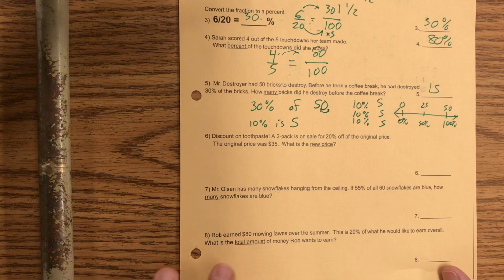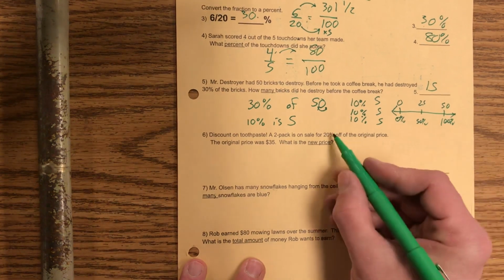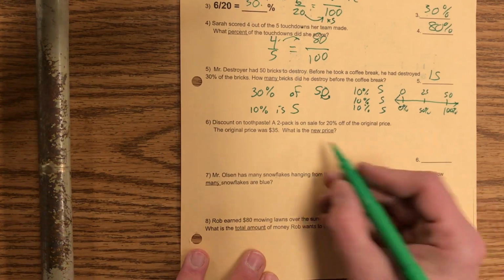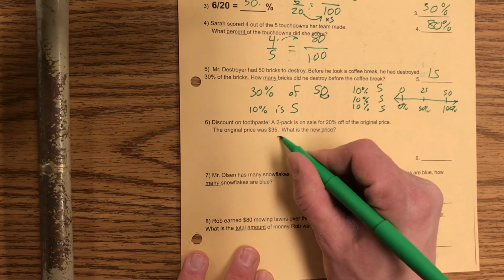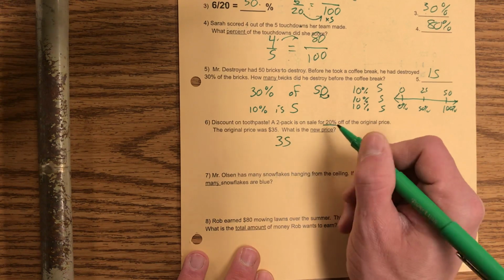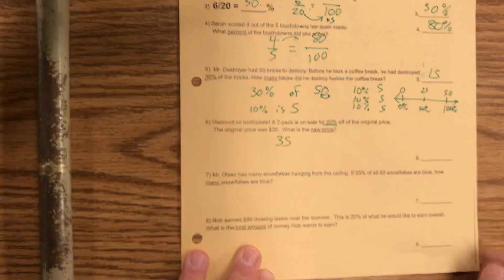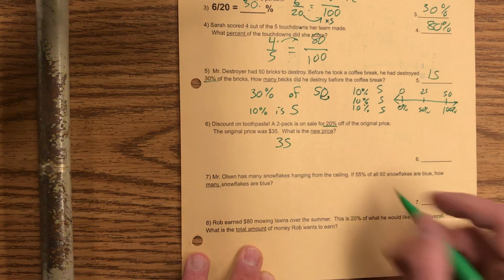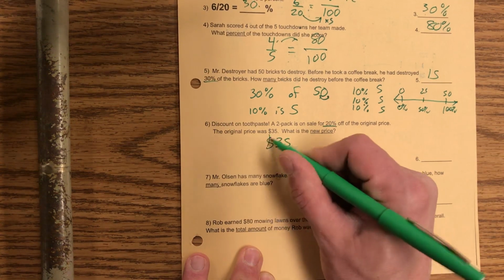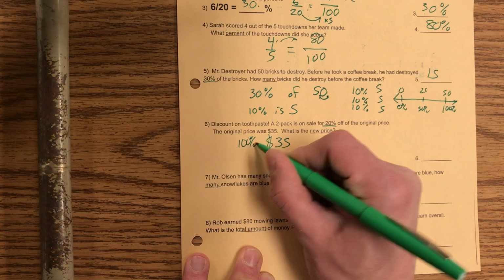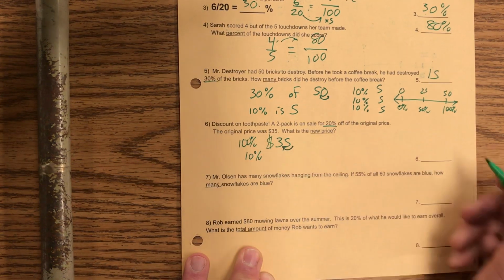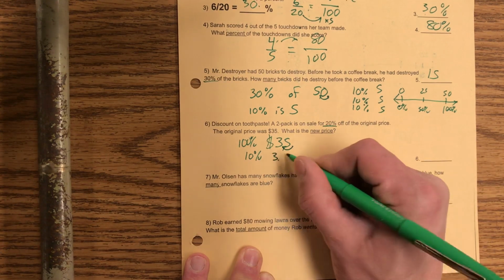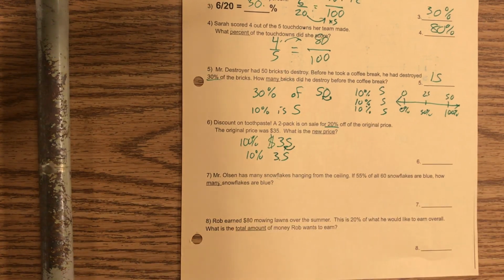A discount on toothpaste, sort of. The 2-pack is on sale for 20% off the original price. The original price was $35, so what's the new price? This one, I really should do the 10% thing here because it's 20, 30. I should be thinking use the 10% tips and taxes strategy. So 35 bucks is 100%. So I know that 10%, remember that decimal move once for this, would be 3.5. And I'll go back through at the end to combine like dollars and cents, 2 decimal places.